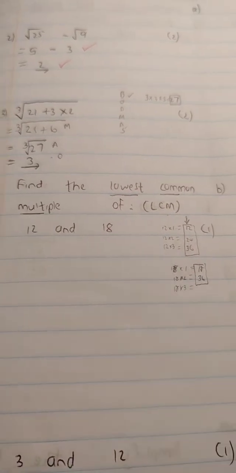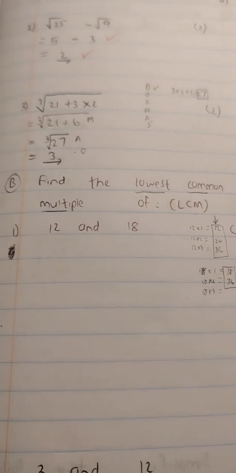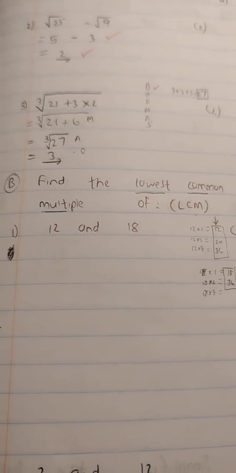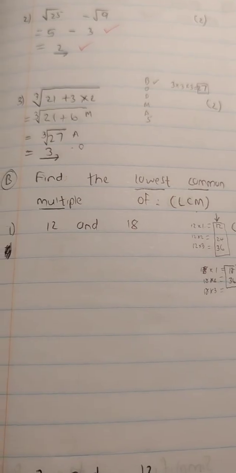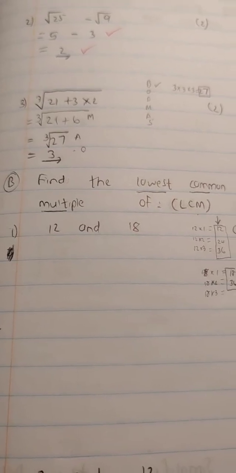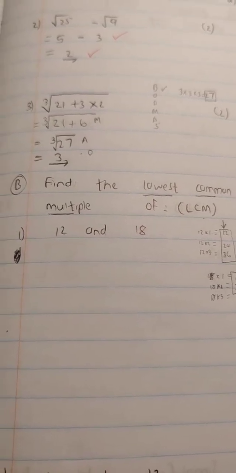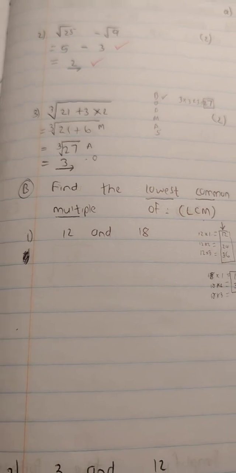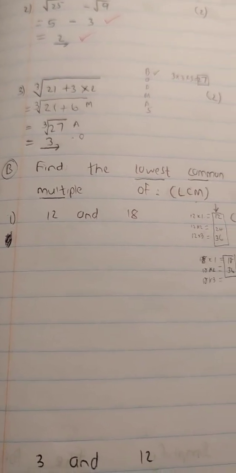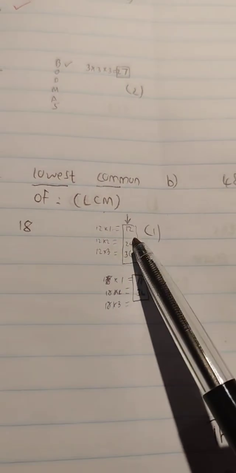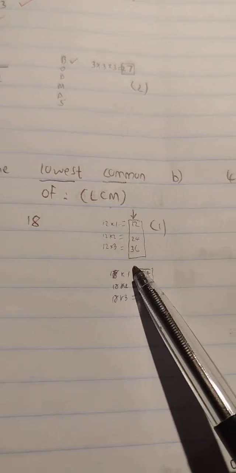But in grade 8 we expose the learners to a method of finding the lowest common multiple using the ladder method, finding the product of prime factors of 12 and 18 and then getting the lowest common multiple. So I just want to touch on the primary school method.